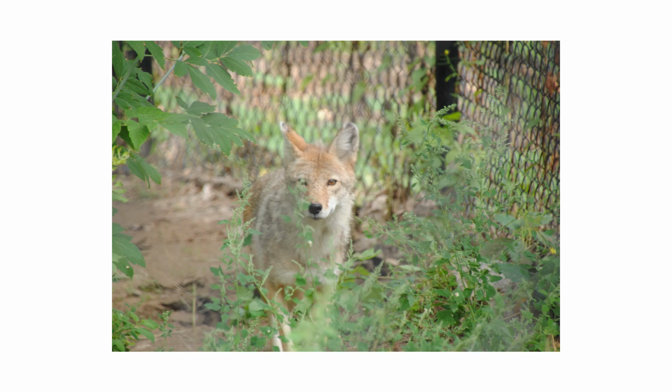Okay, so here's my picture for halfway through. This was a coyote. I believe this was in the Billings Zoo. Just kind of cute little guy there.